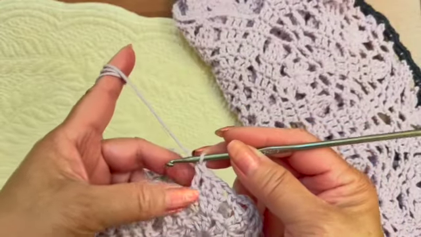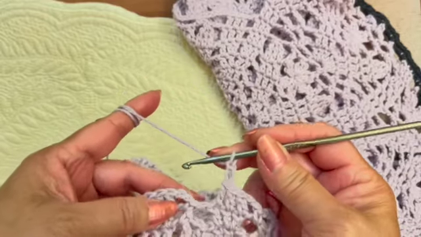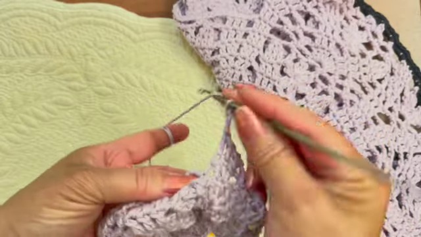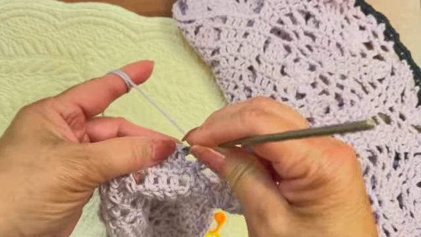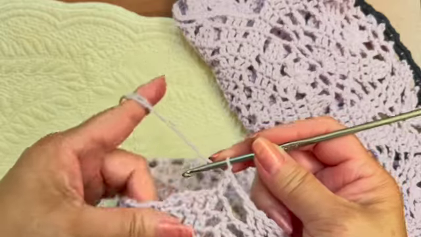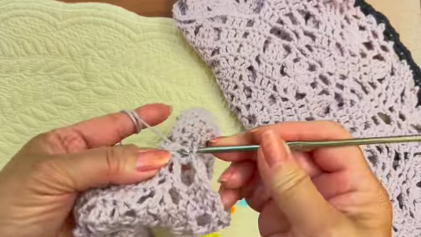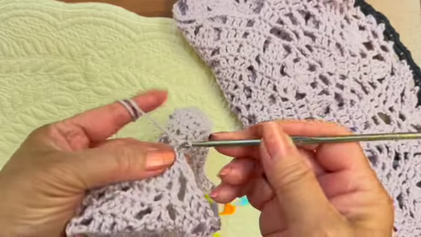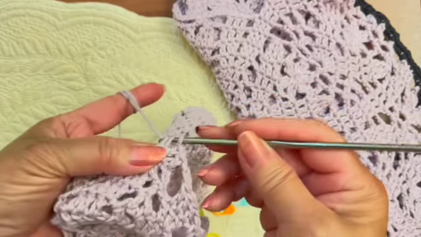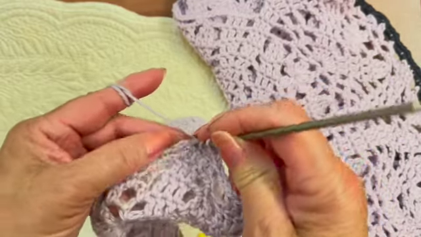Then chain 2, 1, 2, and skip the next 2 spaces, 1 and 2, and double crochet on the next double crochet. Then double crochet on the next double crochet, chain 1, double crochet on the same stitch, double crochet on the next double crochet.